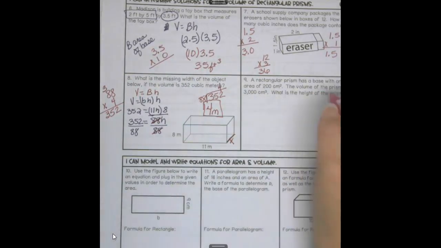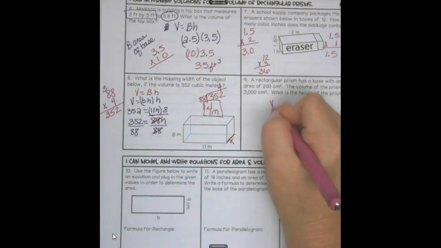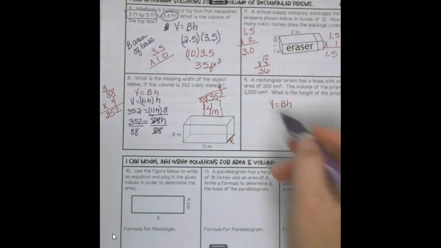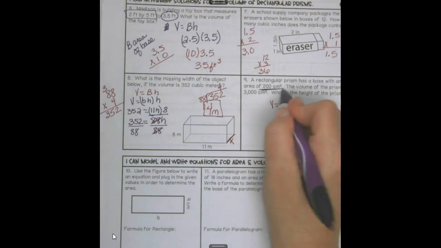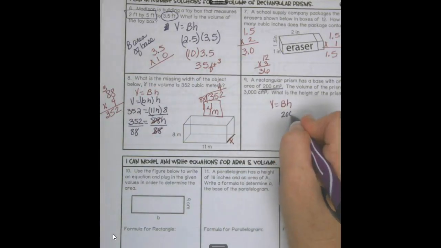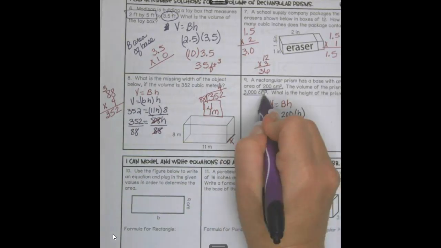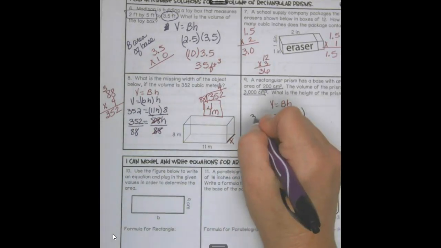A rectangular prism has a base with an area of 200 and the volume of the prism. So I know volume equals big B times H. They told me that my big B is 200. 200 times H. And my volume is 3,000. So how do we solve for this?